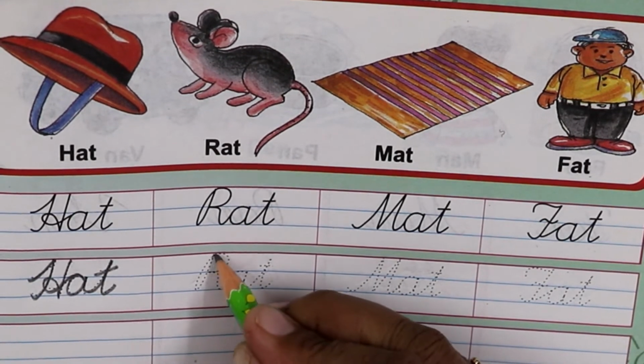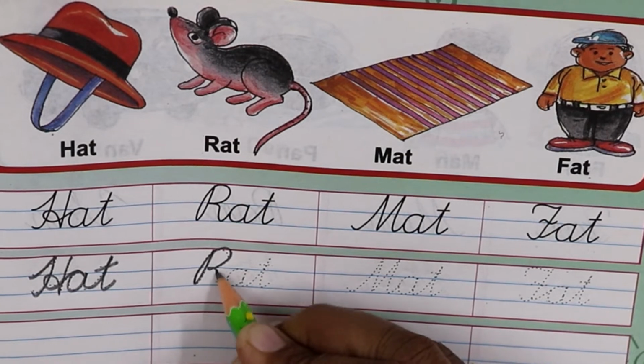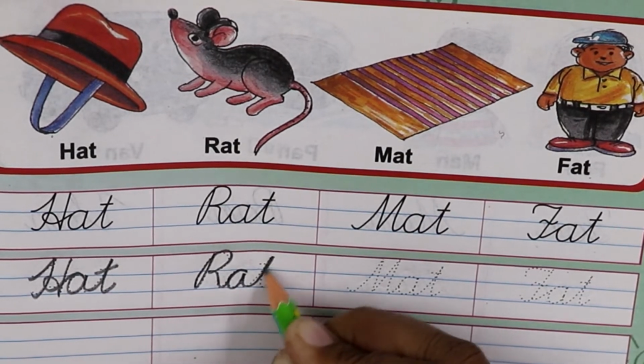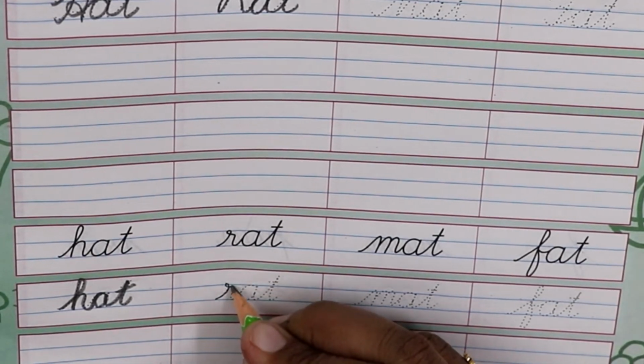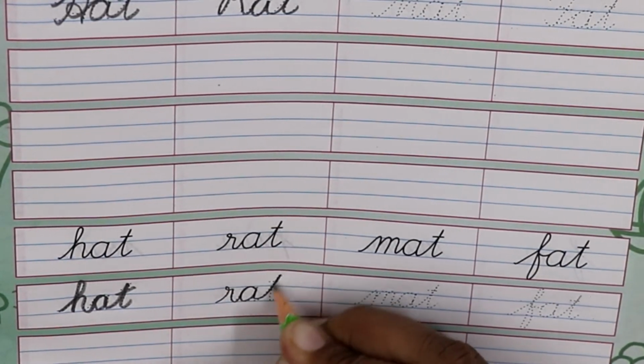R-A-T, rat. R-A-T, rat. Now with small r, R-A-T, rat.